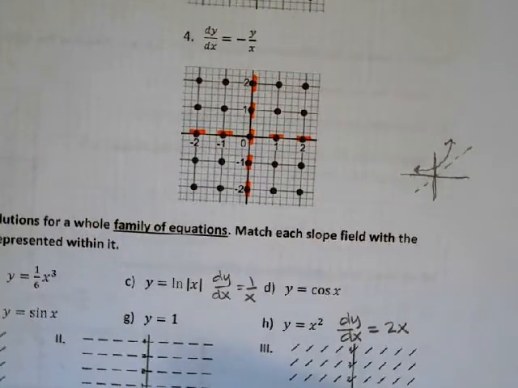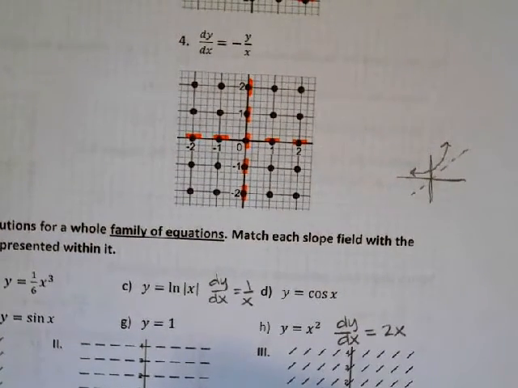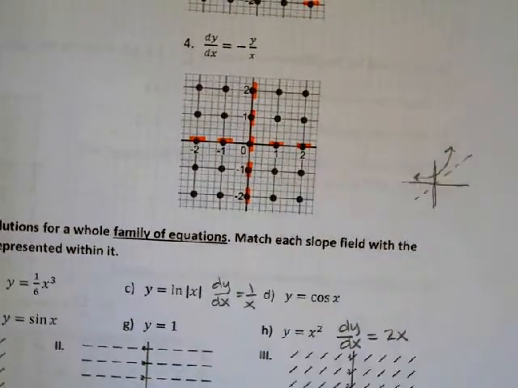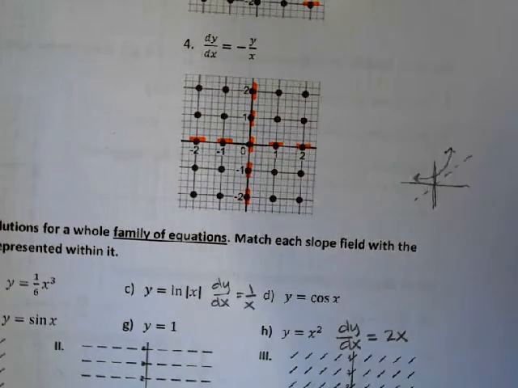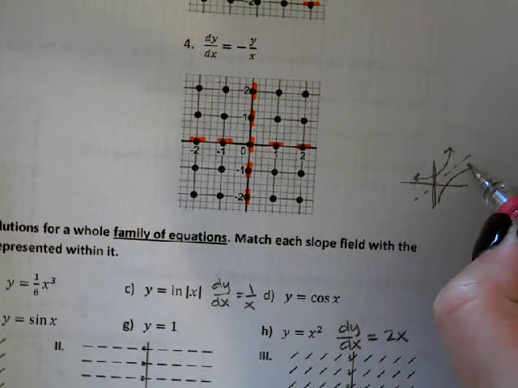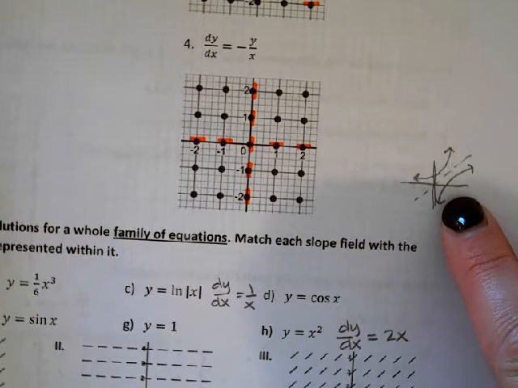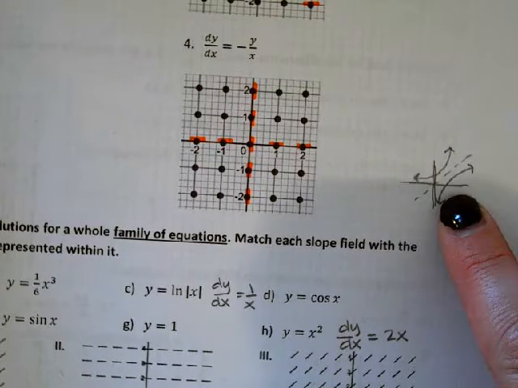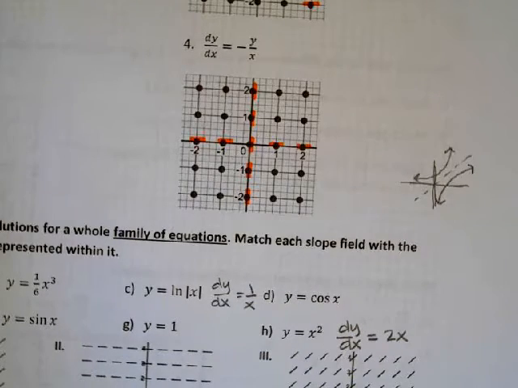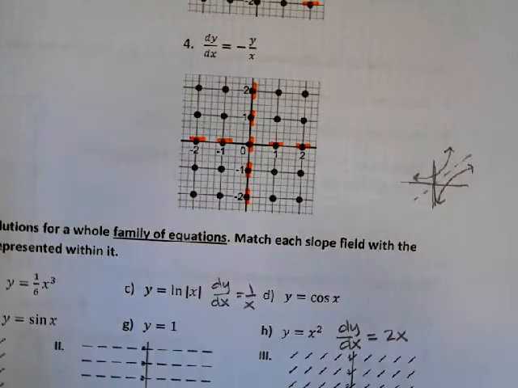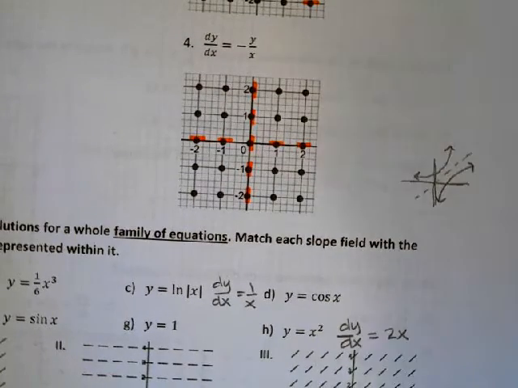So if this is an exponential graph, then what does a logarithmic graph look like? Yeah, it's the other way. Like that. So we're looking for a slope field where you could draw something like this on it. e to the x is the inverse of ln x. So that's kind of a clue right there.